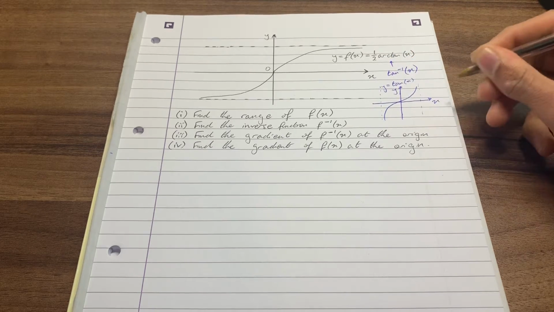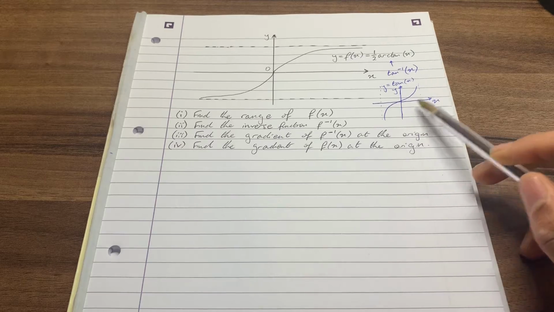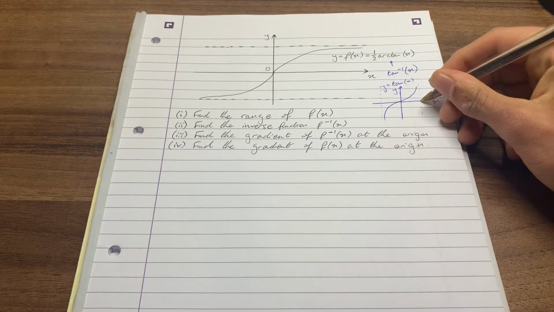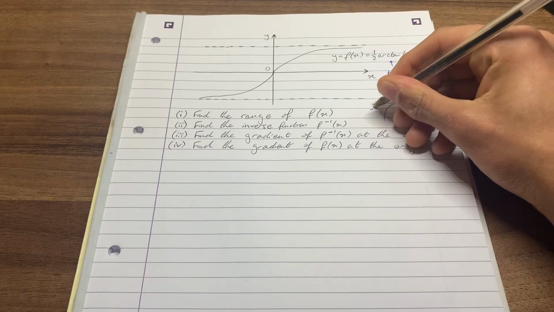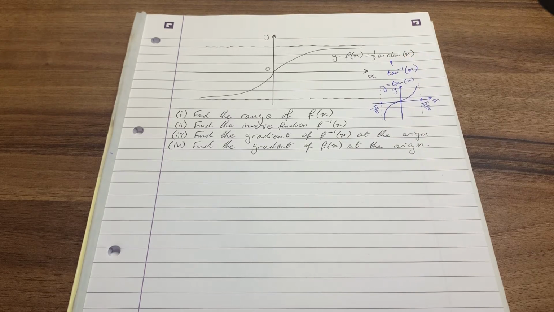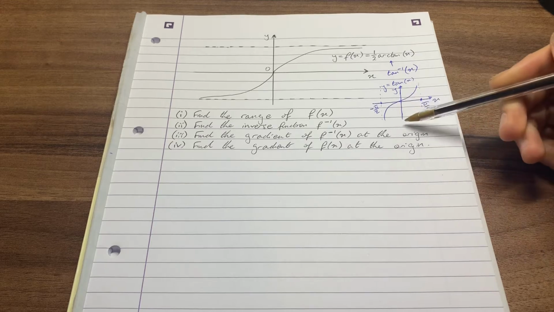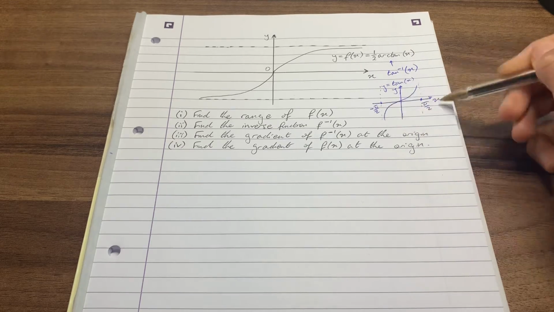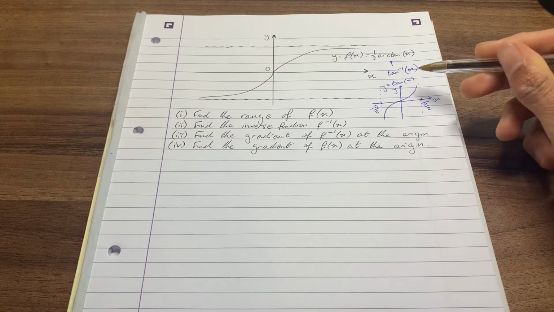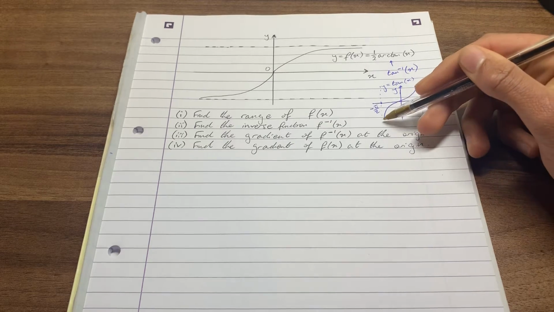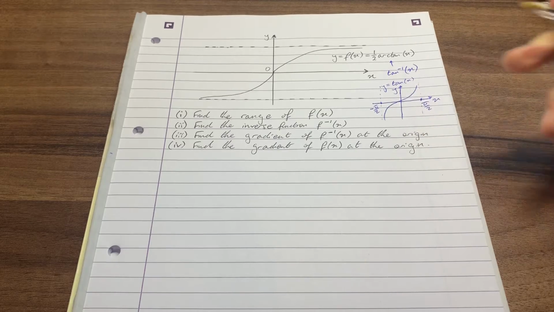Now, where are these asymptote lines? It happens at plus and minus pi by 2. So the domain of tan of x is minus pi by 2 up to pi by 2. And the range of the function is all of R, every real number.